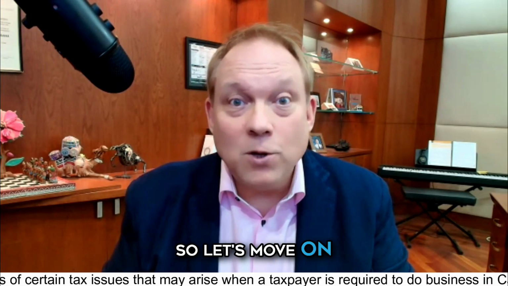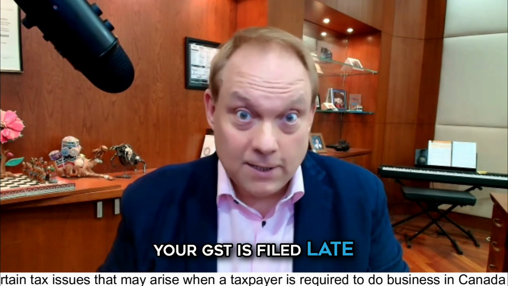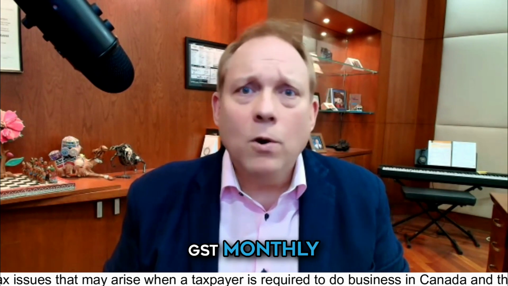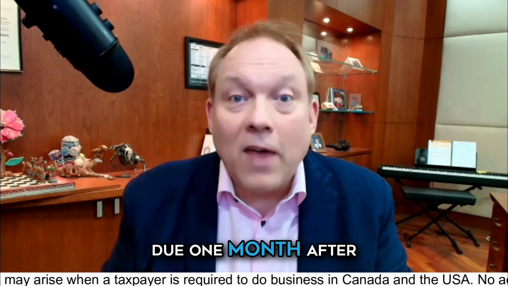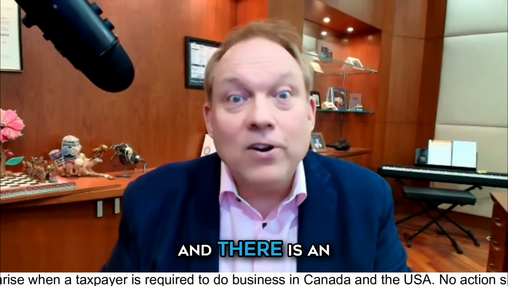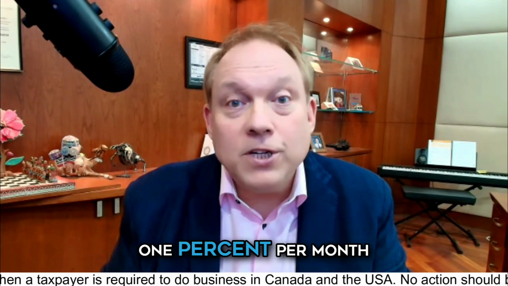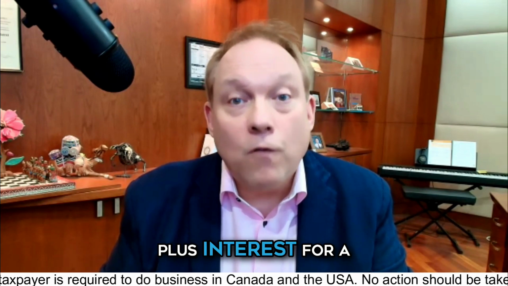Okay, so let's move on to what happens if your GST is filed late. You may be filing GST monthly, quarterly, or annually. Well, the GST return is due 1 month after the end of your filing period. And there is an initial penalty of 1% per month plus interest for a late filed return.